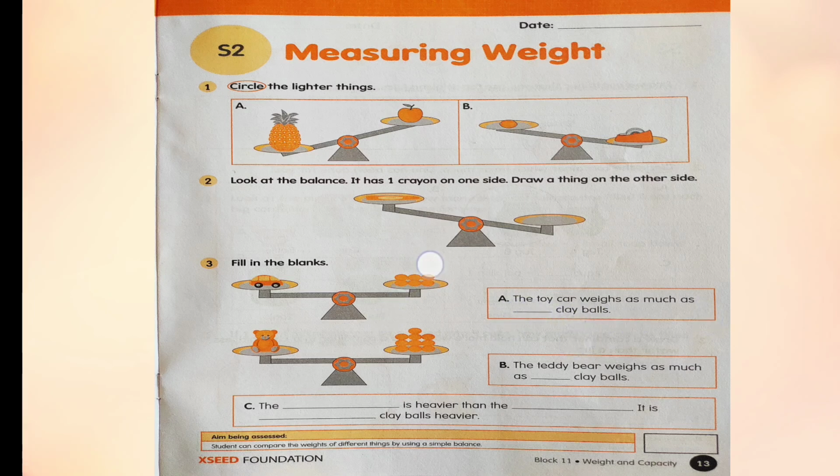How many clay balls? 6 clay balls. You need to count the clay balls and you write the number 6 here. Or you can write in words S-I-X, 6. So here that means the toy car is the same weight as 6 clay balls. That's why we have here the toy car weighs as much as 6 clay balls.